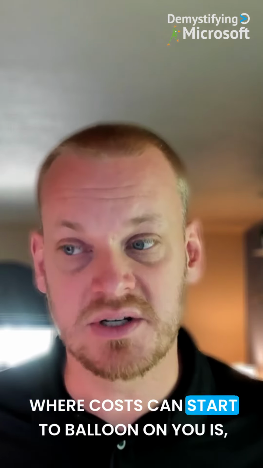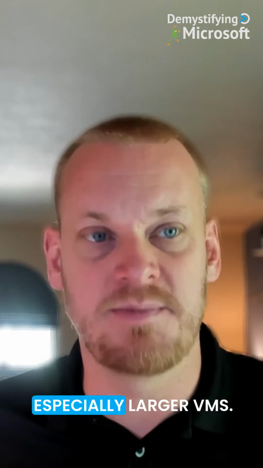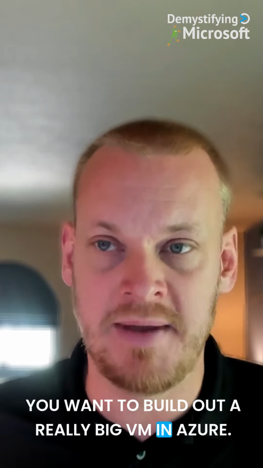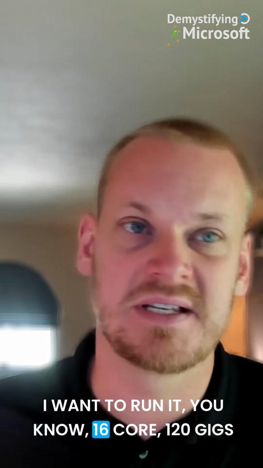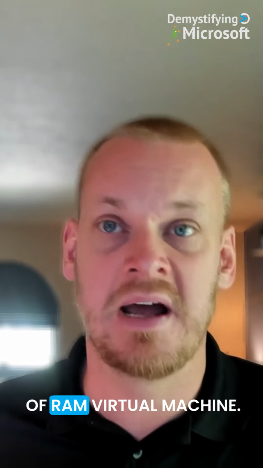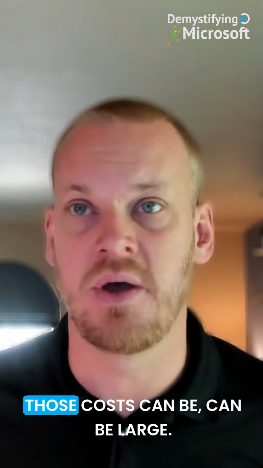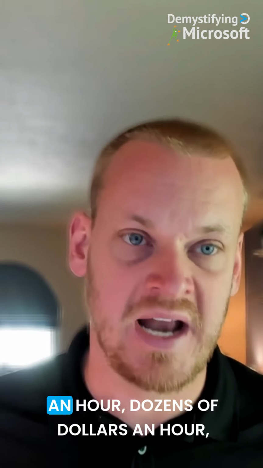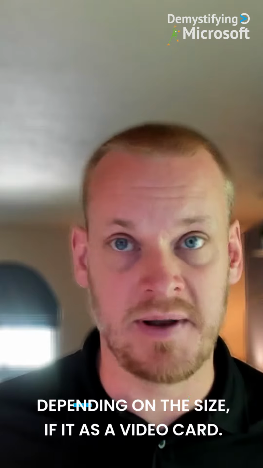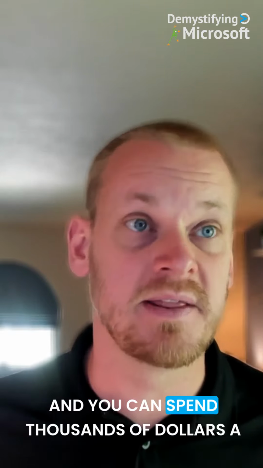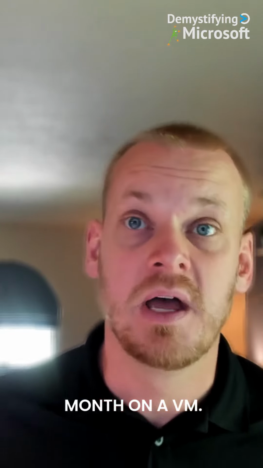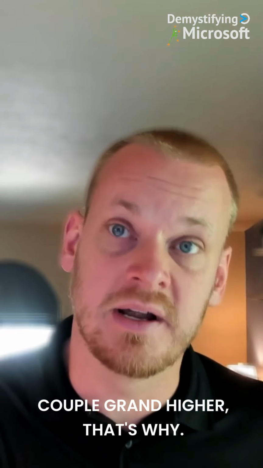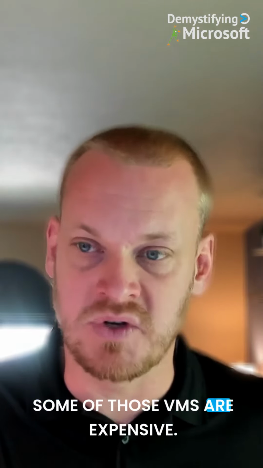Where costs can start to balloon on you is especially larger VMs. You want to build out a really big VM in Azure, want to run it, 16 core, 120 gigs of RAM, virtual machine. Those costs can be large. We're talking a couple dollars an hour, dozens of dollars an hour, depending on the size of it, with a video card. And you can spend thousands of dollars a month on a VM. Well, if you spin up a couple of VMs and don't realize it, and the next month your bill was a couple grand higher, that's why some of those VMs are expensive.